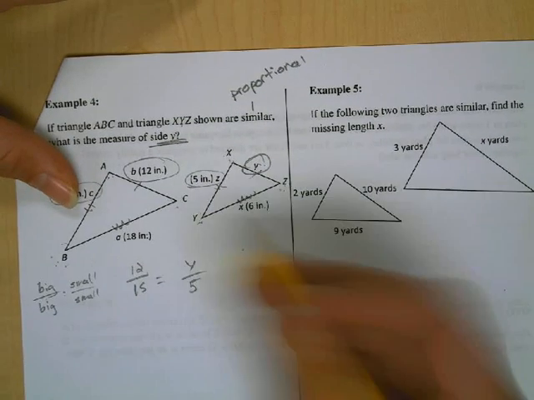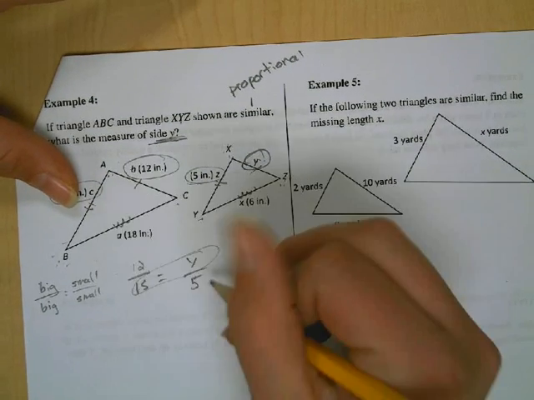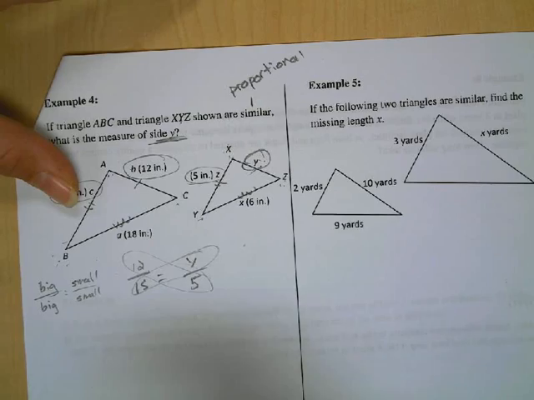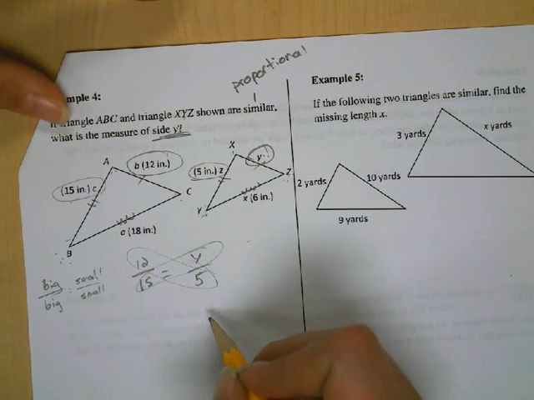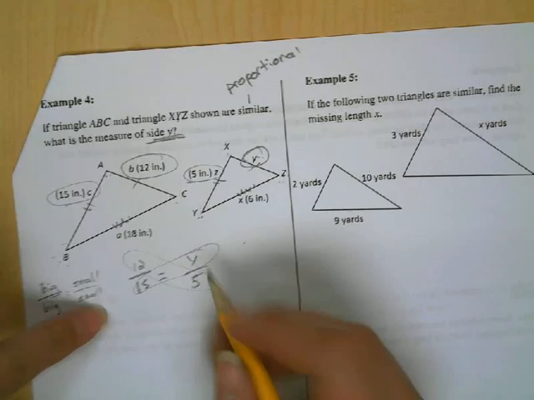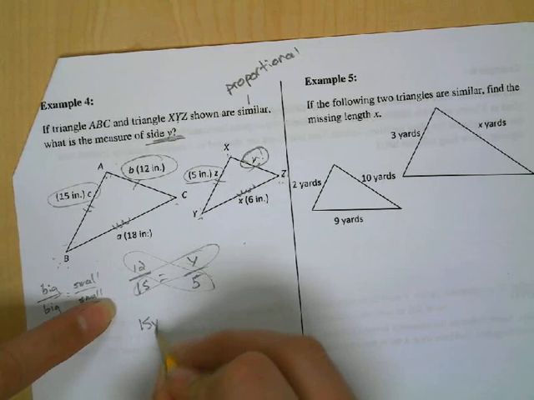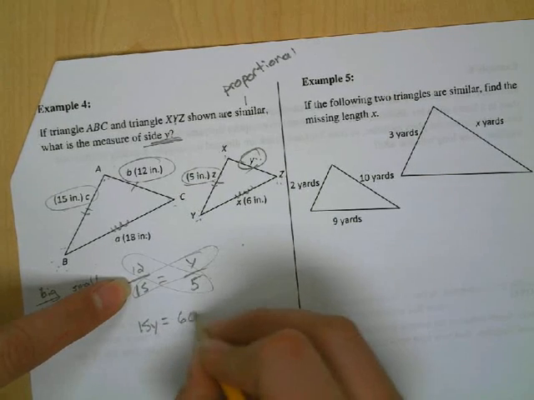Once I'm here, now I can cross multiply. Okay, now I can go ahead and cross multiply. So I get 15y is equal to 60. Divide by 15.